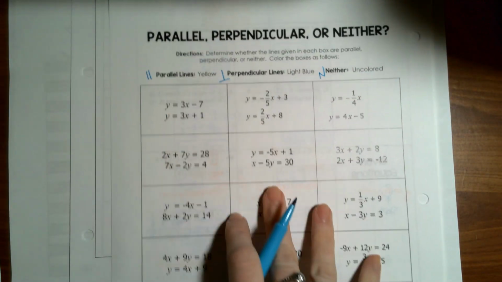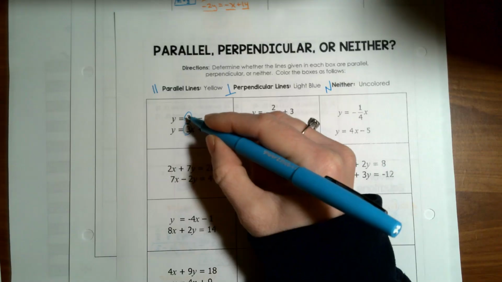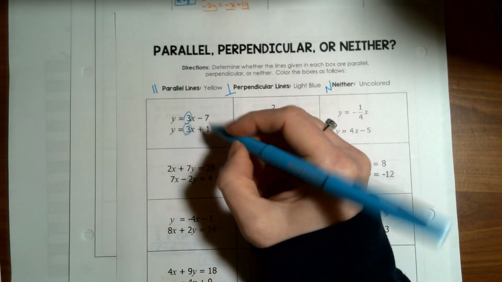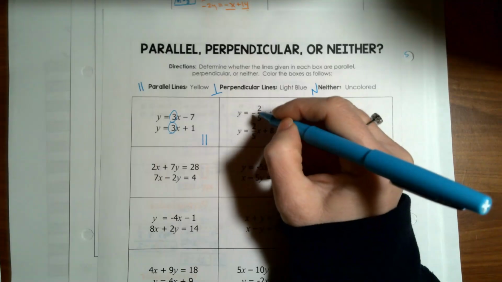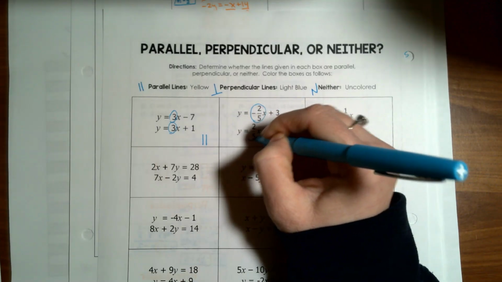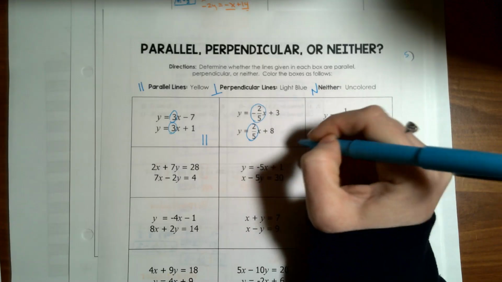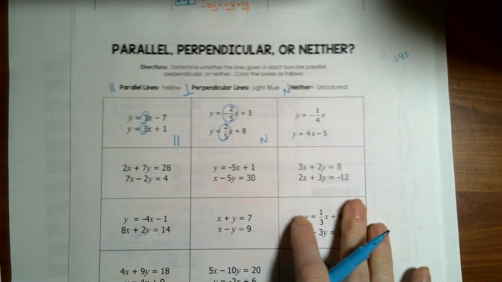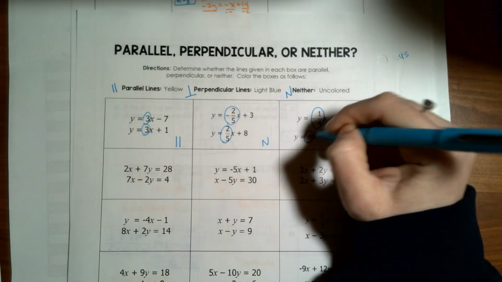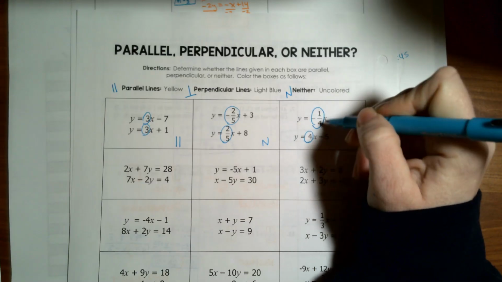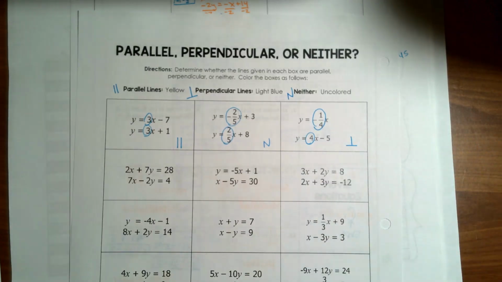So for instance, the first set has the same slope, and you can just circle those so you know what you're talking about, and I know you know what you're talking about. Same slope means they are parallel lines. The next one has a slope of -2/5 and positive 2/5, and even though they are opposites, they're not reciprocals and they're not the same, so this is neither. The last one on this line is -1/4 compared to 4, so it's negative versus positive and reciprocals, so they are opposite reciprocals, so these are perpendicular. So you just do that.